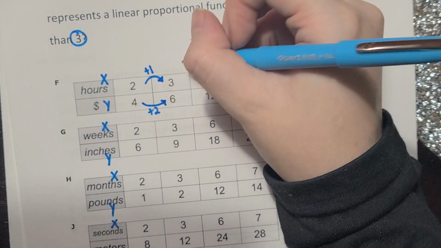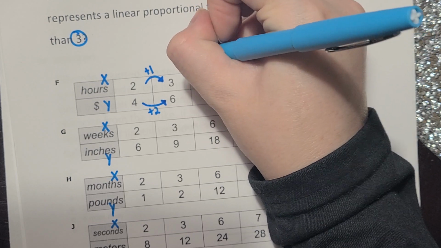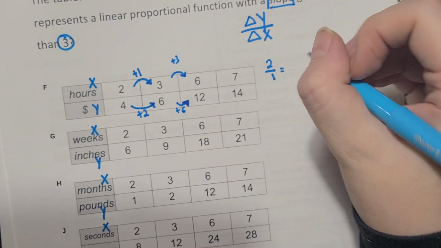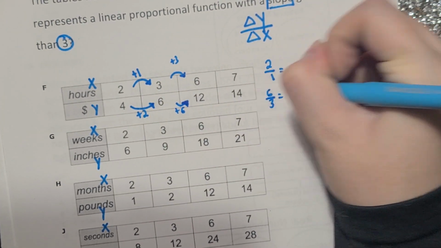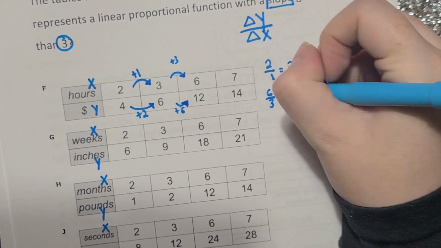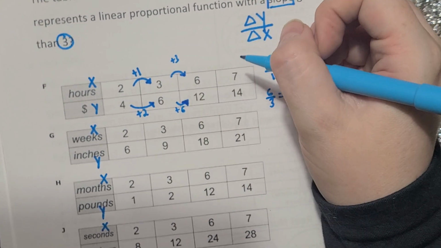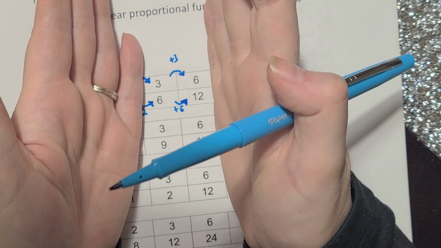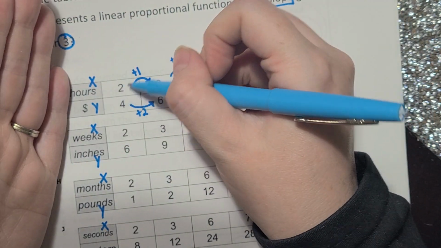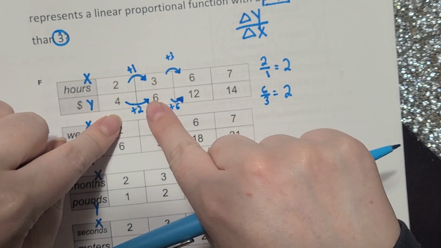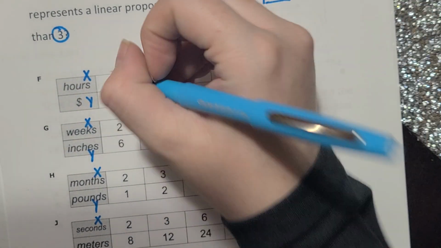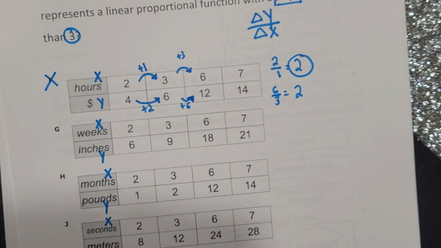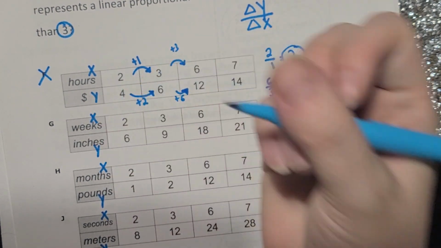Even if you chose different ones. So let's do these. 3 to 6 is +3. 6 to 12, that's a terrible arrow, is +6. You would write that as 6/3. All right. 2/1, 2 divided by 1 is 2. 6 divided by 3 is 2. It doesn't matter which two points you pick, if you pick 3 to 6, 6 to 12, as long as they're the ones that go together. You can pick any two as long as you keep the matching x and y's together. So the slope of this table is 2, and 2 is not greater than 3, so it's not going to be f.